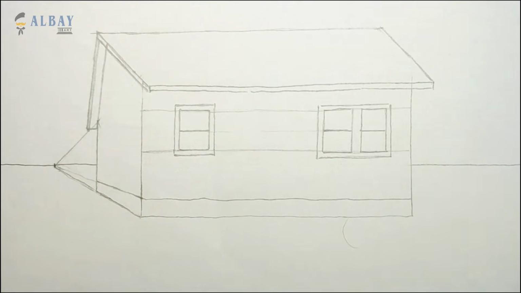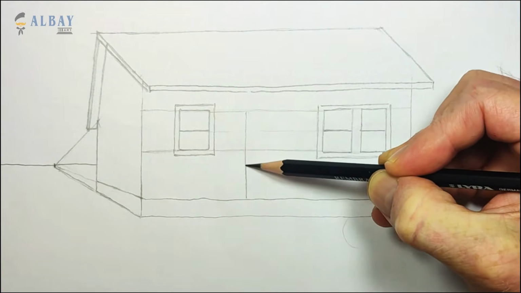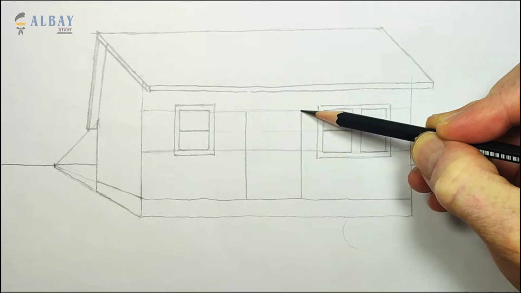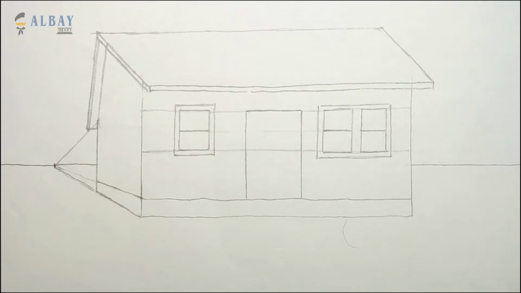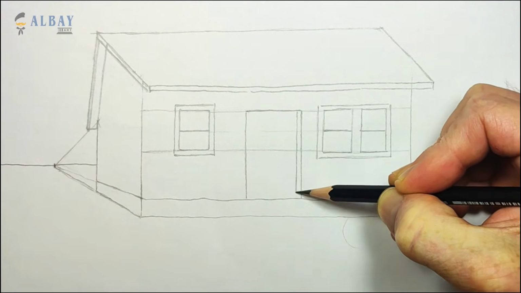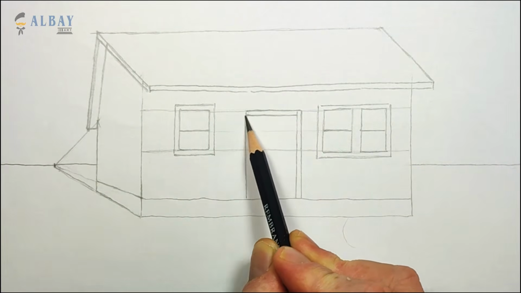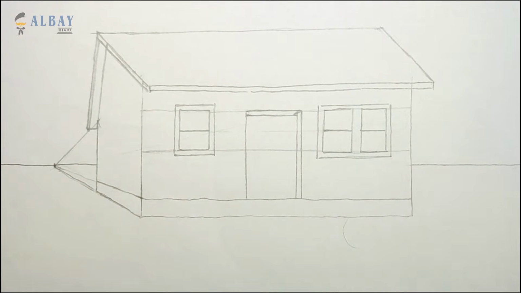Good. Now it's time for the door. No need for much detail. Just draw a rectangle. This rectangle is actually for the door frame. Now let's draw the thickness of this door frame going inward. Since the vanishing point is on the left, we can see the thickness of the door frame on the right. And since the horizon line is right in the middle, we can see the thickness of the top and bottom of the frame.